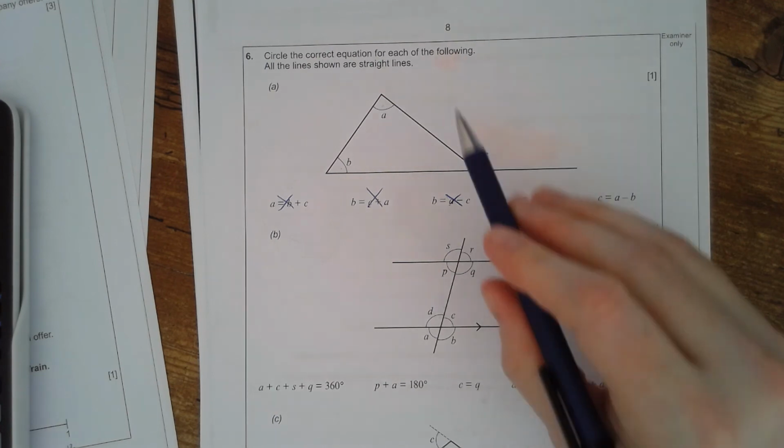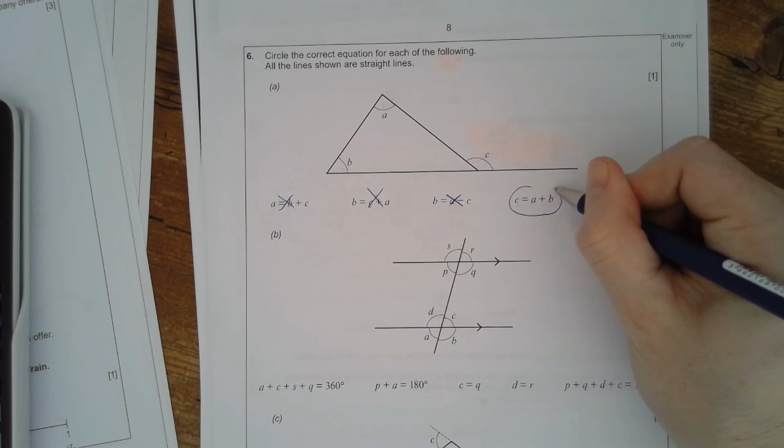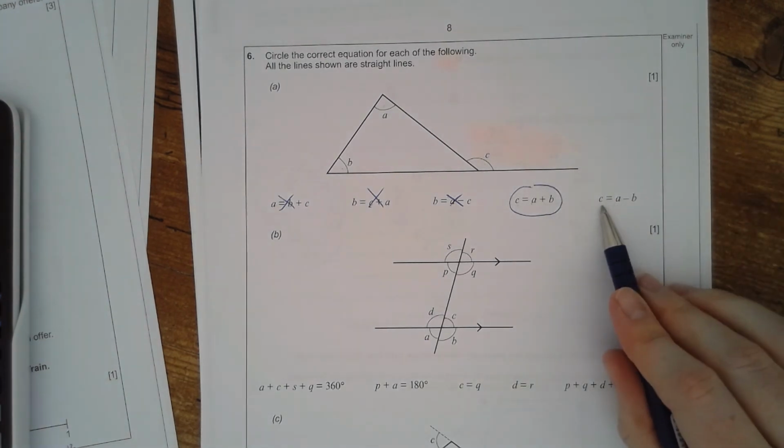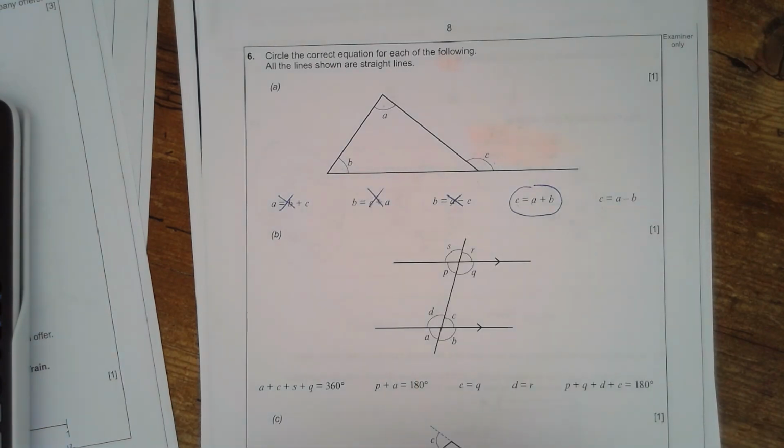Now this angle here is equal to those two there added together, and that's what it says, okay? And then this one here says it's C, which is that angle again, but it's take away that. That's not the case, okay?